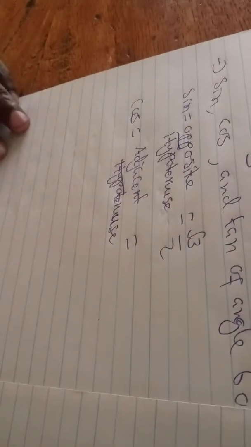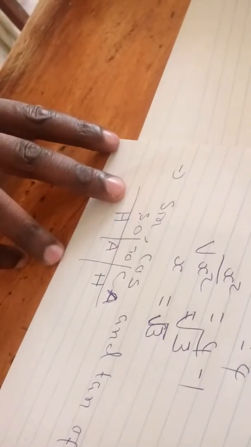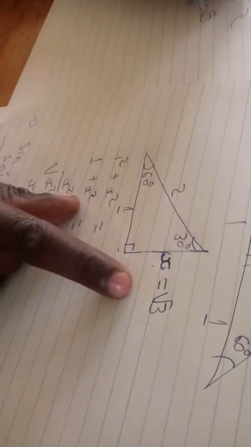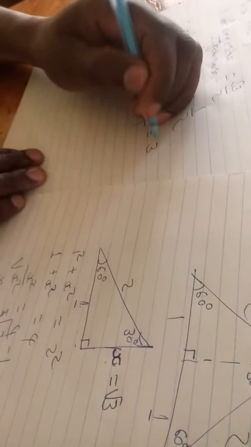In this case, adjacent to angle 60 is 1, and the hypotenuse is 2. The tangent of angle 60 will be opposite over adjacent. In this case, opposite to angle 60 is the square root of 3, and the adjacent side is 1. When simplified, you get the square root of 3.